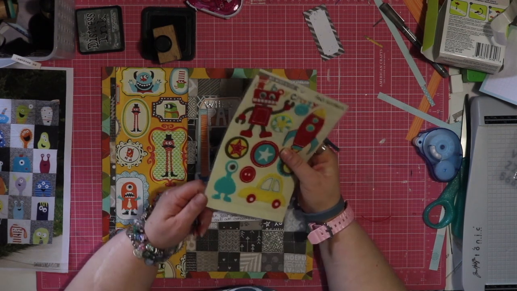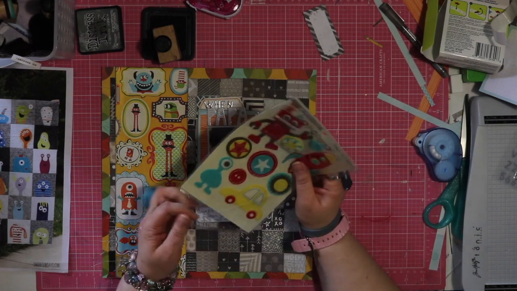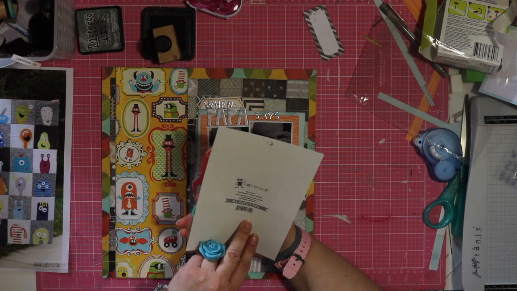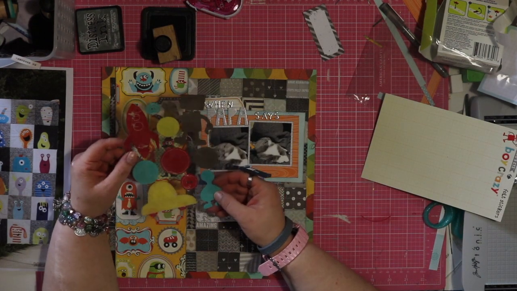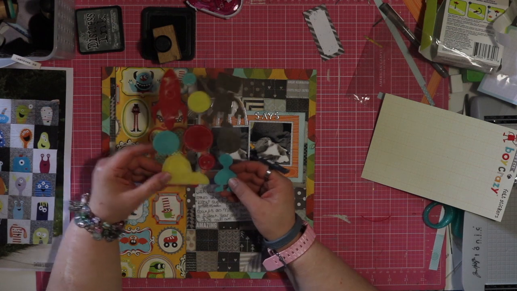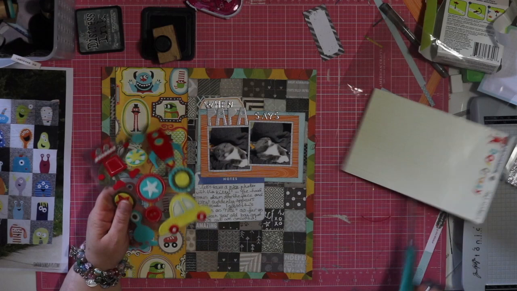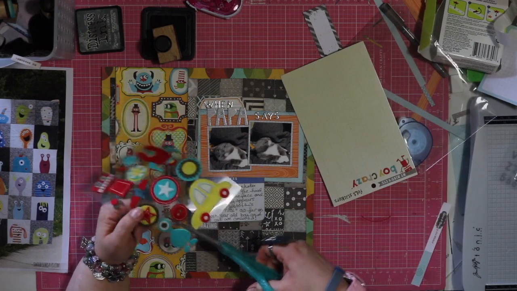So I think these guys were the ones that I wanted to use the most. Sorry about the packaging. Now they're not very youthful. Okay, let's see. They look like they're sticky on the back, but I think I'm going to add my own adhesive anyway. But the good thing is I can just cut them out and move them around.